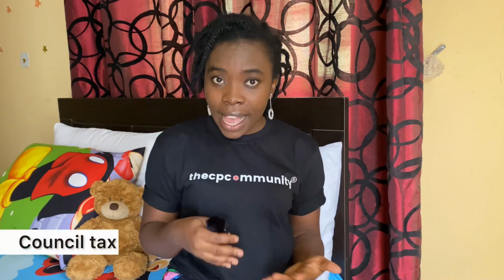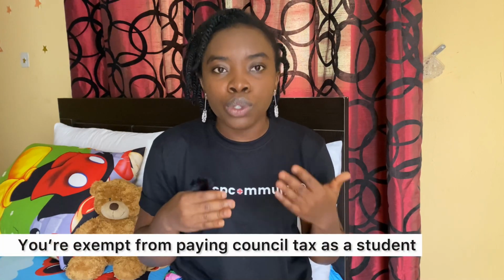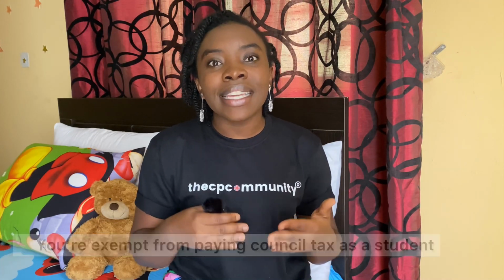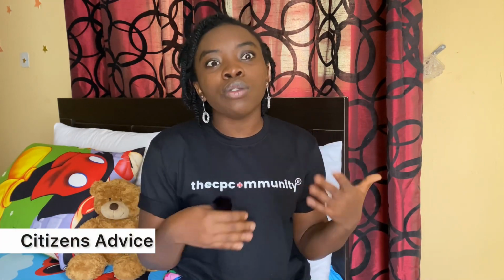Another very important thing I want to mention here is council tax. As an international student in the UK, council tax is not applicable to you, but sometimes you might need to get the exemption letter from the council. So I would advise you to call Citizens Advice in your area, and they'll tell you how to go about applying for the exemption letter, which you can provide so that you are not billed council tax. Ideally, you're exempted from it.